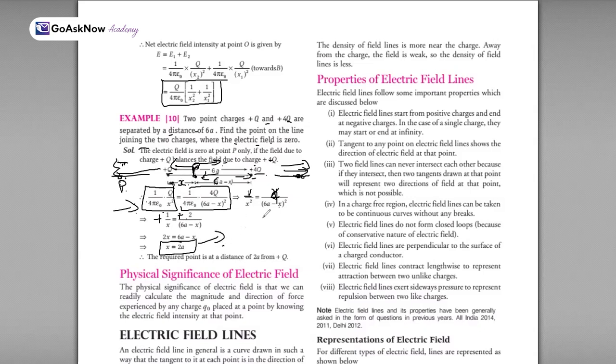So the point where the electric field will be 0 is at a distance of 2a from the plus q charge. From the plus q charge, the distance of that point P is 2a. At this point, the net electric field due to these charges will be equal to 0. I hope you got this question. It was a simple question, but you have to be careful about where the point should be taken, whether it is behind the other charge or between the two charges. Okay, so let's move further and delete this slide.